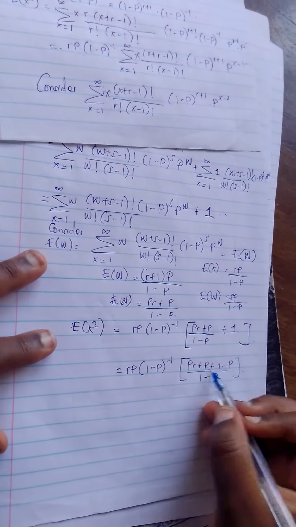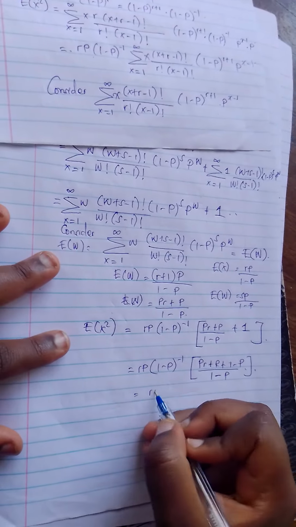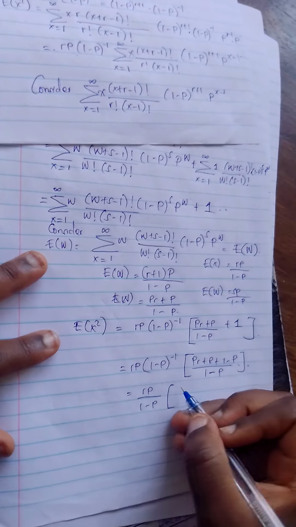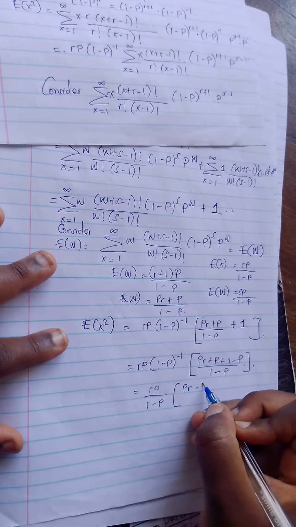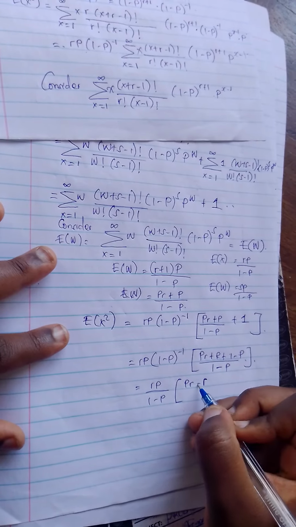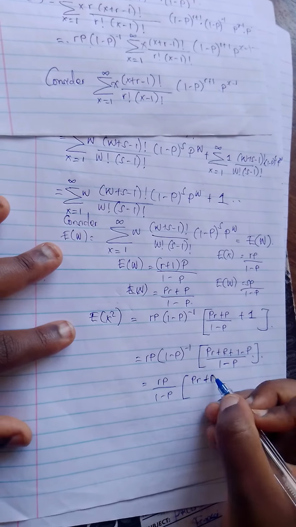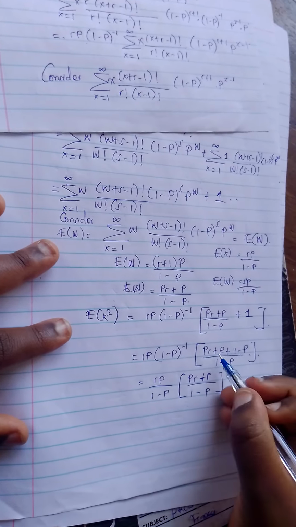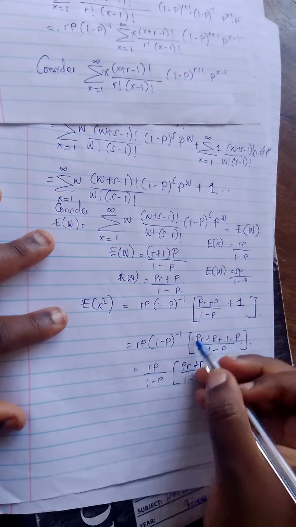So this p will go with this. We have rp over 1 minus p multiplied by pr minus p plus 1, giving pr plus 1 over 1 minus p. This cancels with this, so we remain with 1 and this.